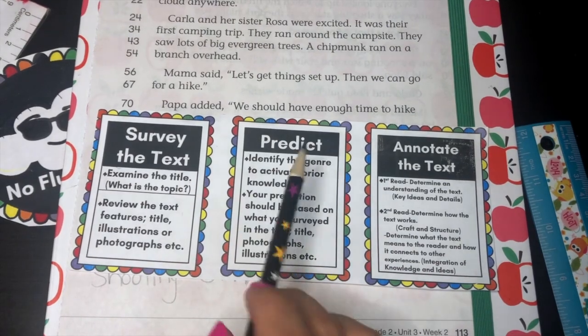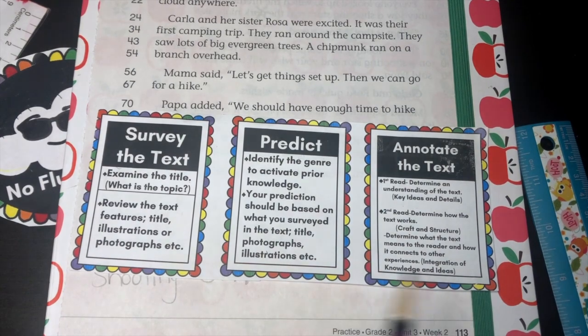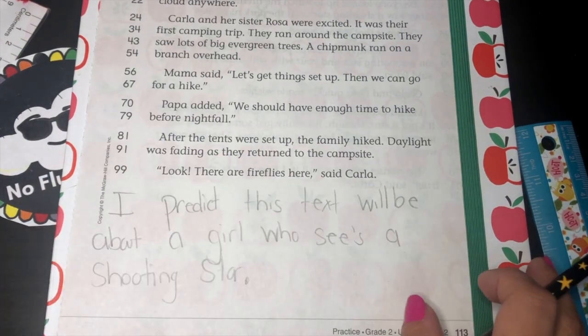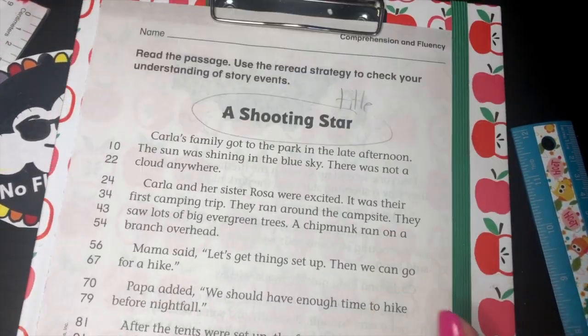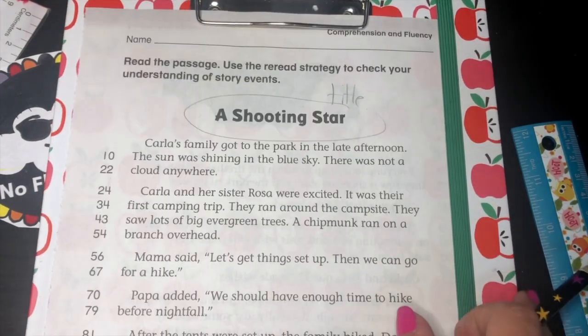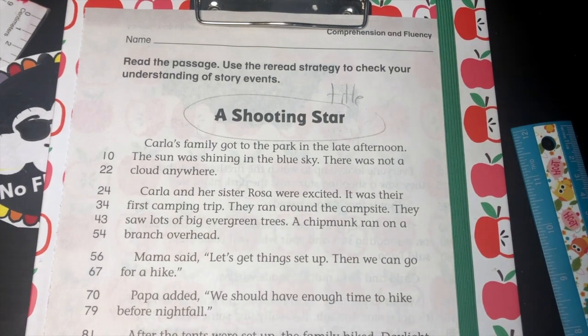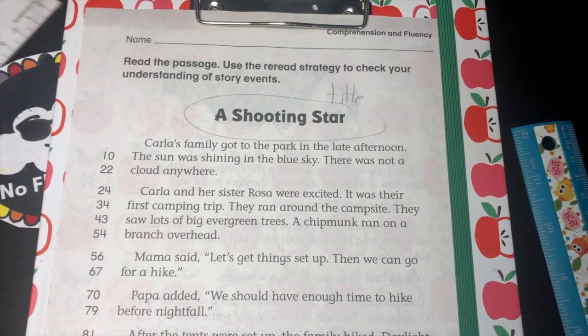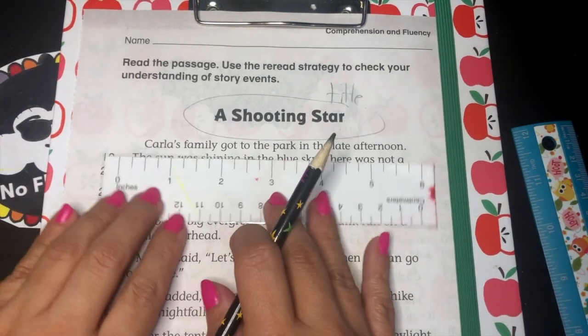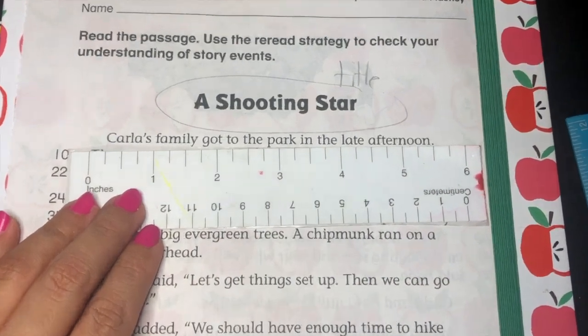All right, so we already made our prediction. Now we're going to annotate the text. Annotate the text means we're going to read to understand the text this time. A Shooting Star. You should always have a marker when you're reading. It helps you keep your spot.